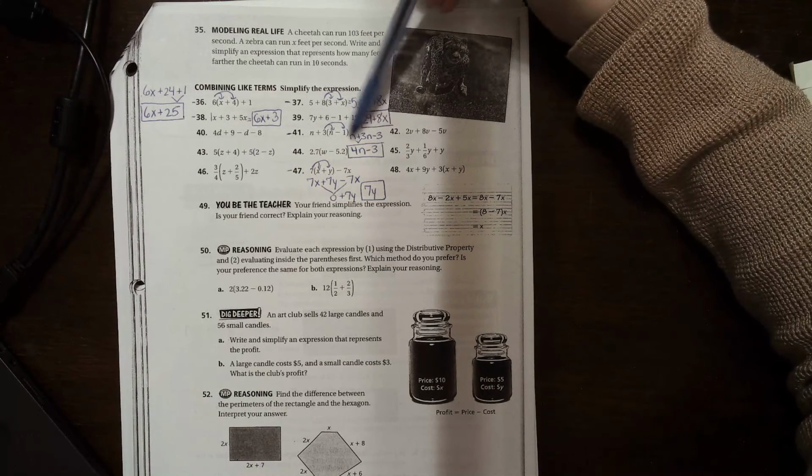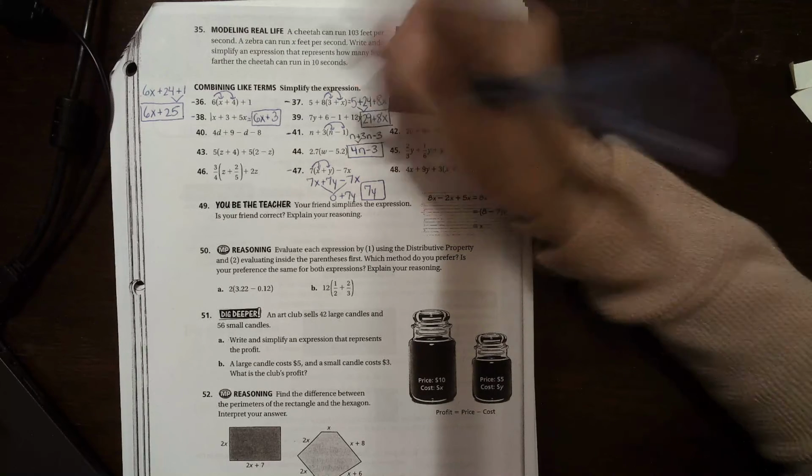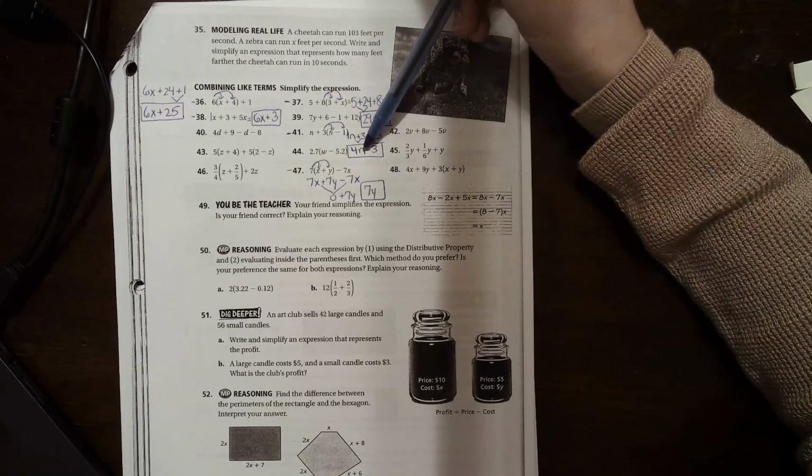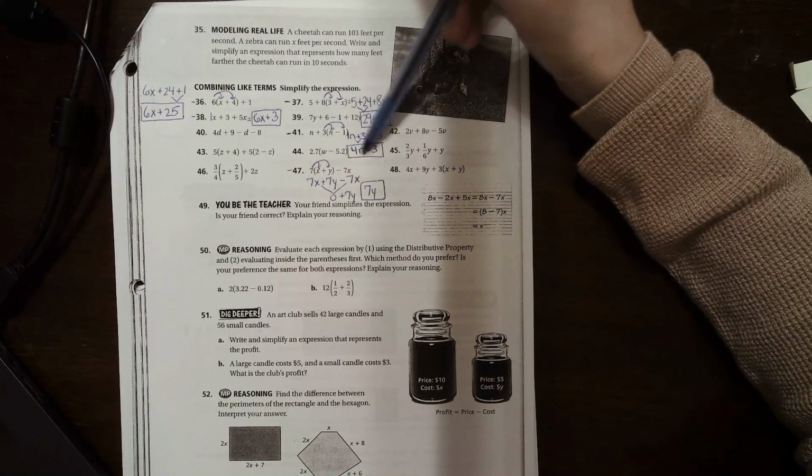So we have n plus 3 times n minus 3. We have two terms that are similar, n and 3n, so we can add or combine these two terms. Again, when you have a variable all by itself, there's a 1 in front of it. So 1n plus 3n is 4n minus 3. So your algebraic expression is 4 times n minus 3.